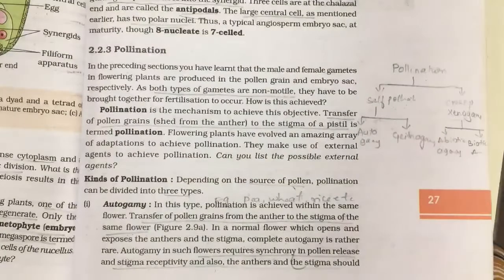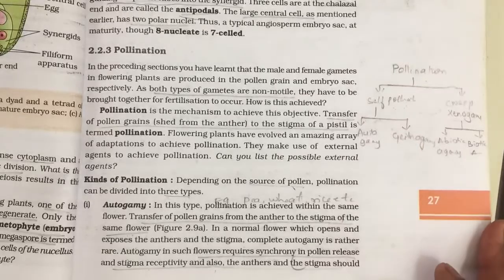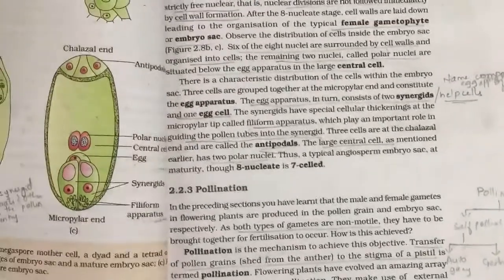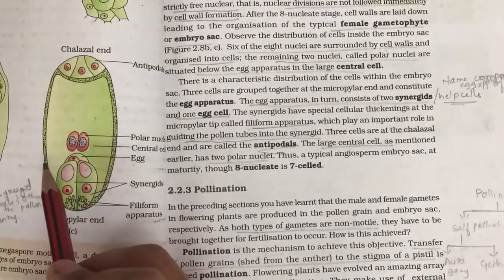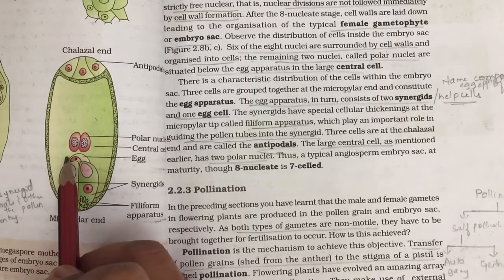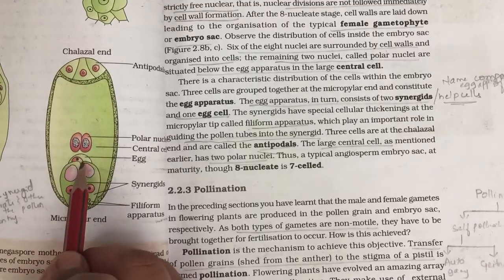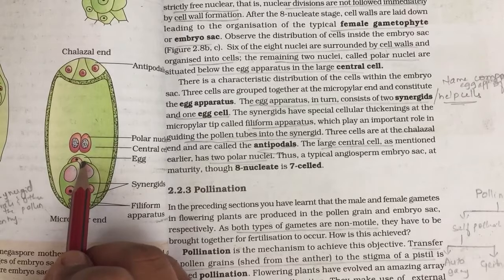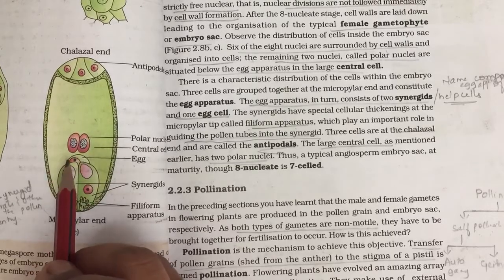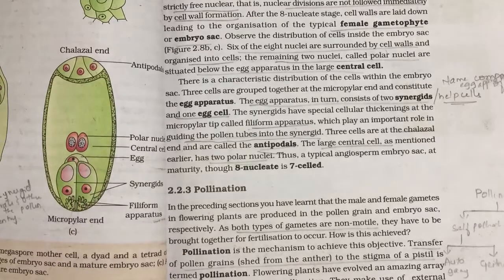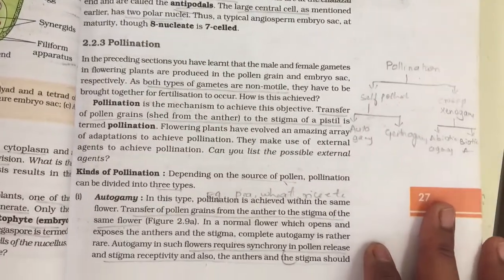Okay, we shall start today's class. In the previous video, we discussed megasporogenesis and the formation of an embryo sac, and how this structure has been formed. In it, the egg is the female gamete. The pollen grain used to carry two male gametes. You have to remember all those, as that will be continued later. Now we shall proceed with pollination.